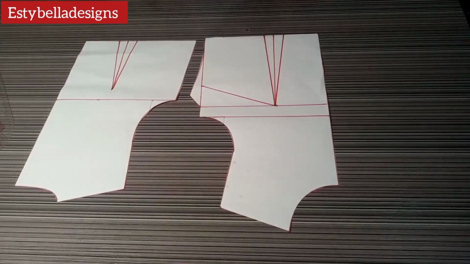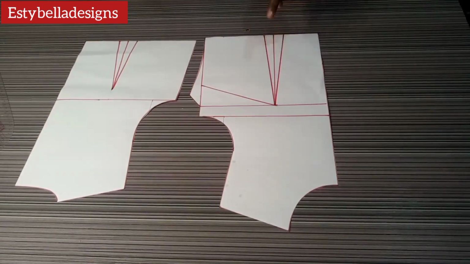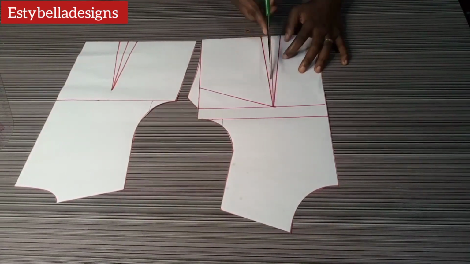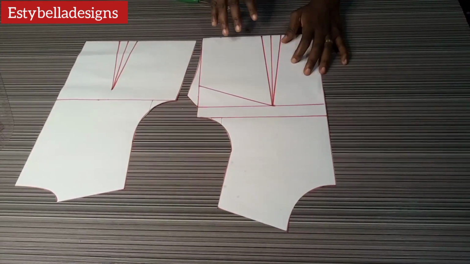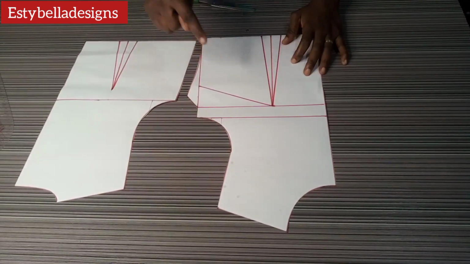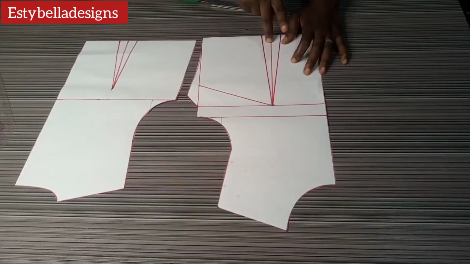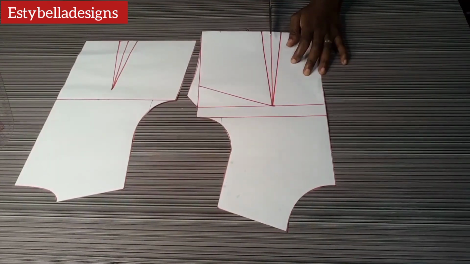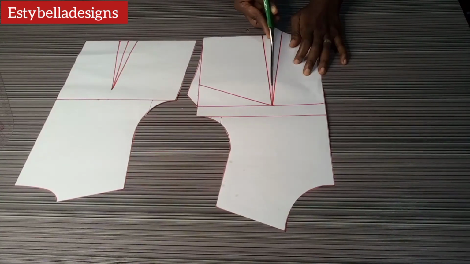First of all, let's learn again how to transfer your bust dart to your waist dart. So the first thing you will do is to cut through the center line of the waist dart. Before, there is a principle. Before you can transfer one dart to the other dart, there must be an open dart first. So we are going to open this one first. We'll open this. You see me, I'm cutting through it.